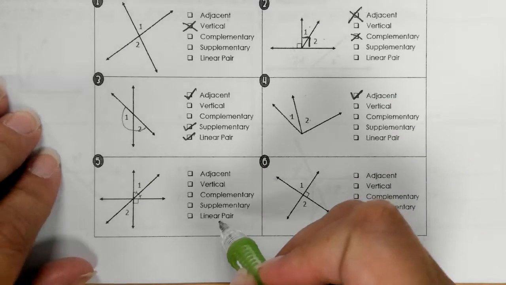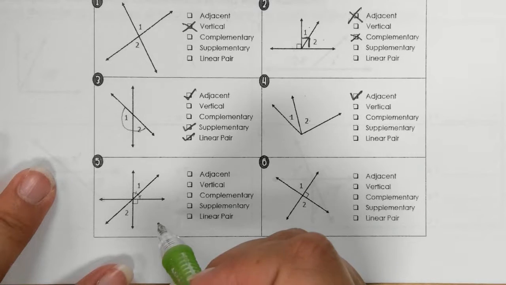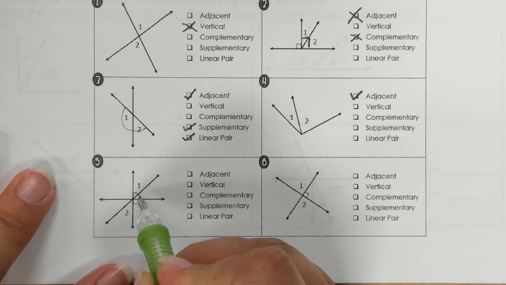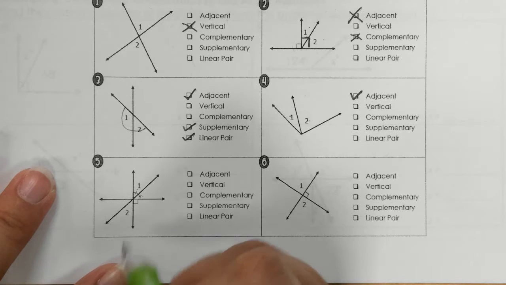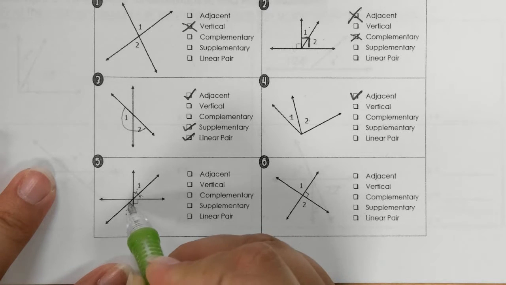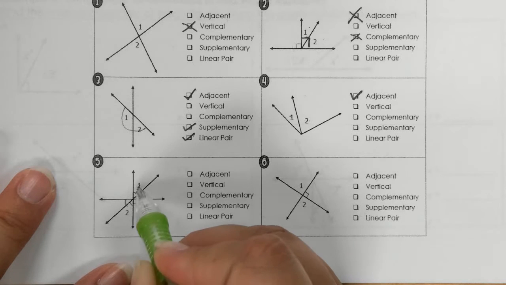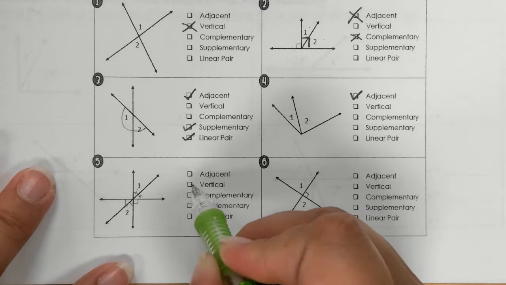In number 5, you can see how these two are congruent. These little marks mean that this angle is the same as this angle. Okay, so vertical angles say that this is the same, and this one's the same. So angle 1 and angle 2 are vertical.